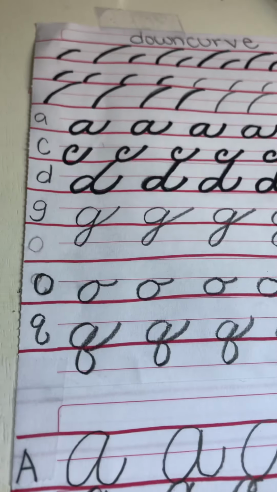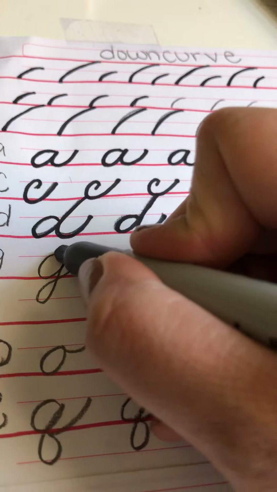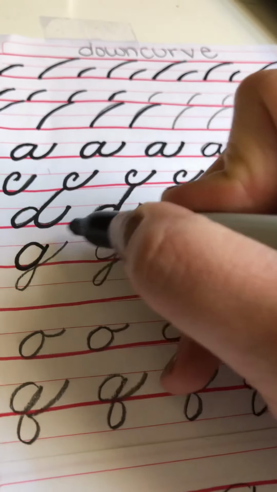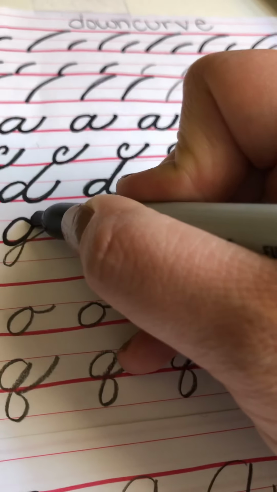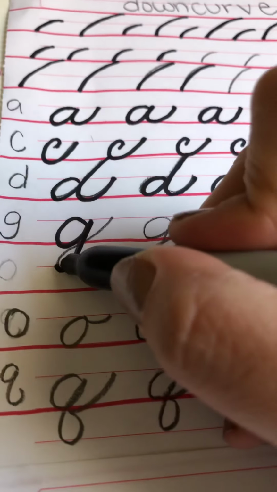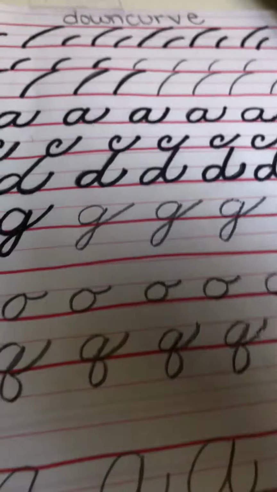And then we have lowercase g. So we're going to curve around. Now this is almost the same as our regular g, but once you get to the top, you're going to trace it down, and instead of just ending like we usually do, you're going to loop around and come back up and stop at that middle line.